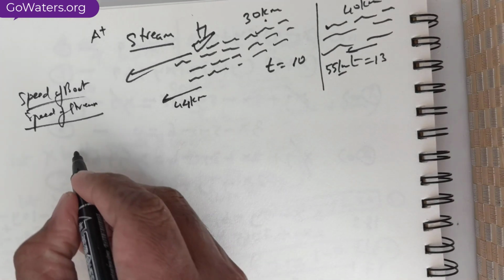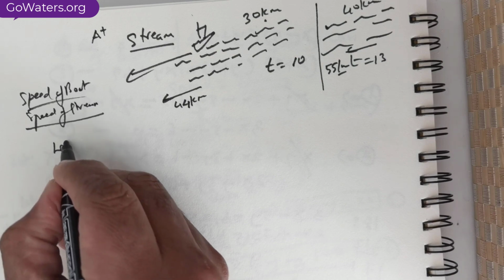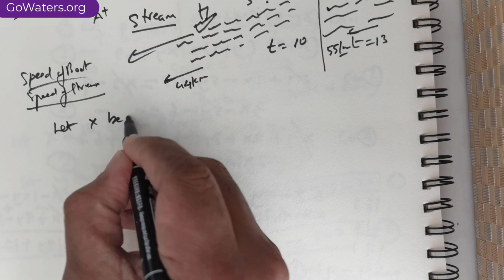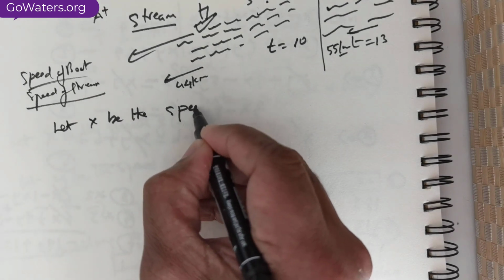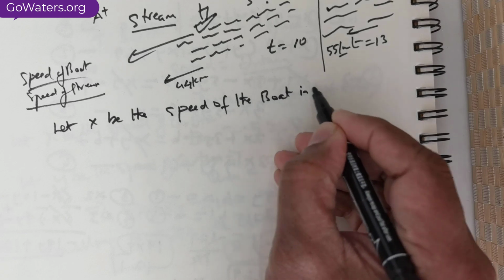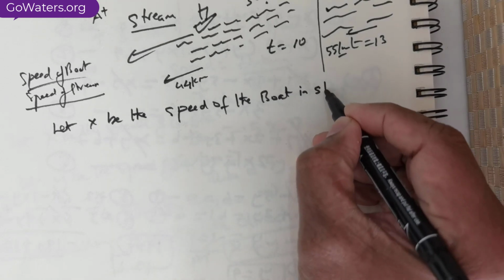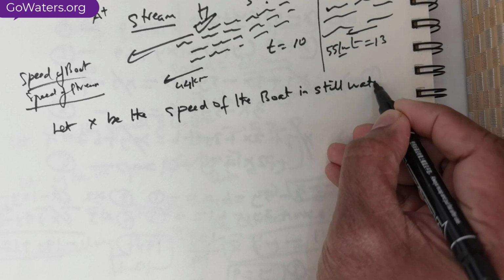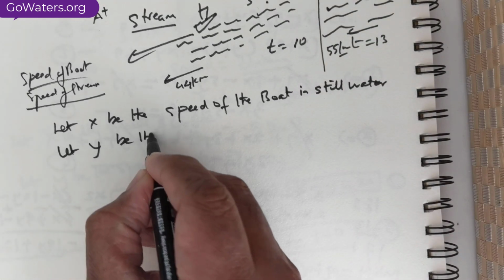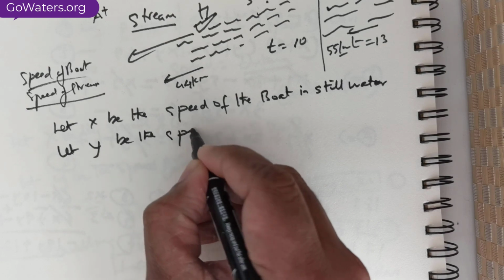So what I wish to do is assign variables. Let me start like this. Let x be the speed of the boat in still waters, and then let y be the speed of the stream.